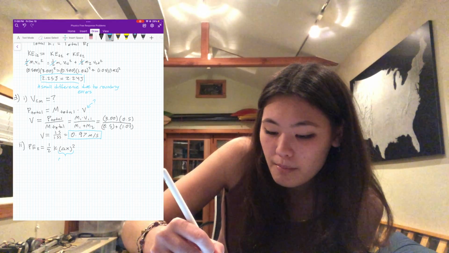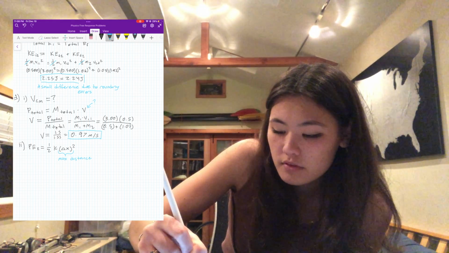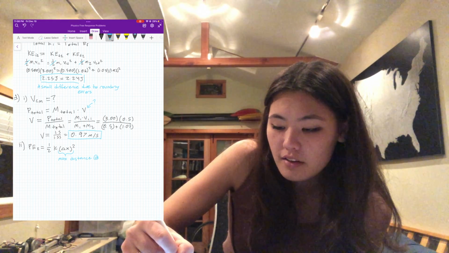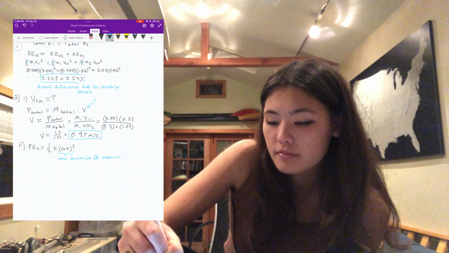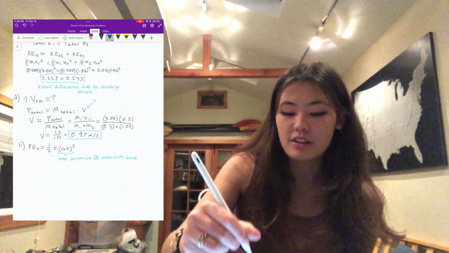And we know that the maximum compressed distance will occur when there's a maximum force applied to the spring. So we're trying to find the max distance, which is at maximum force. And since we have the force equation, we can just take the derivative of this equation and solve for when that is equal to 0 to find the maximum of this equation.